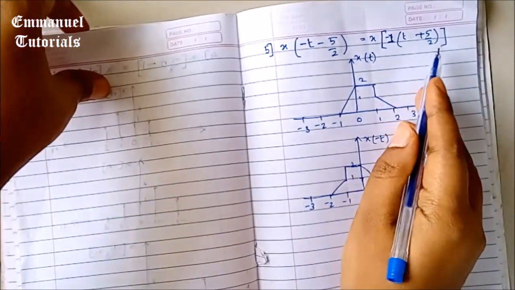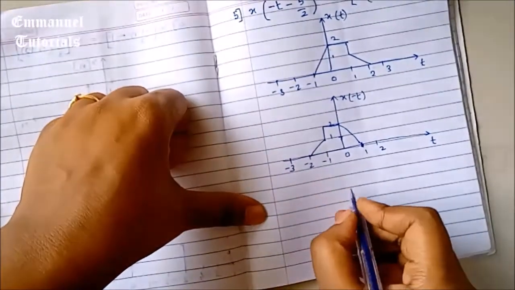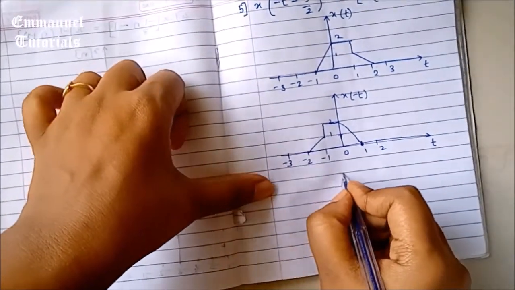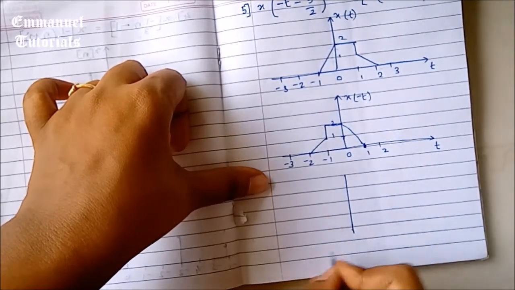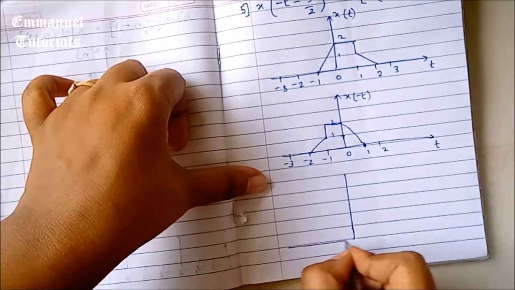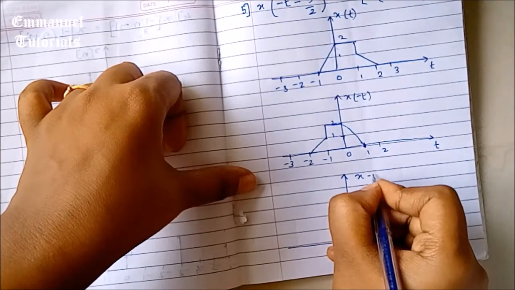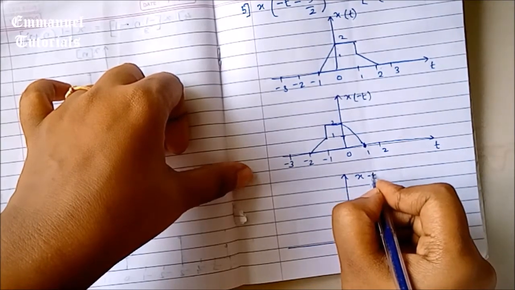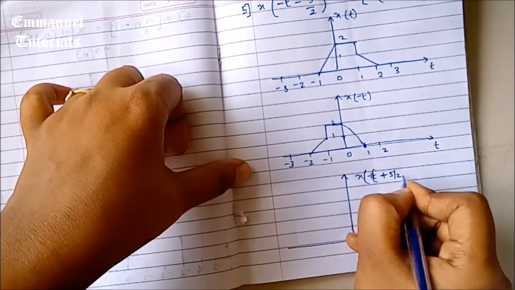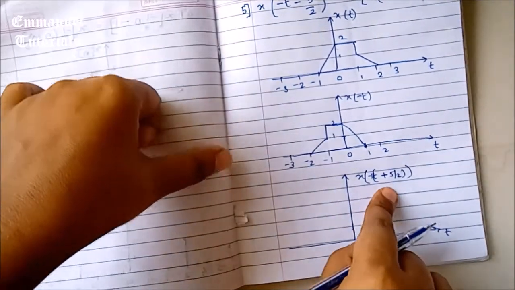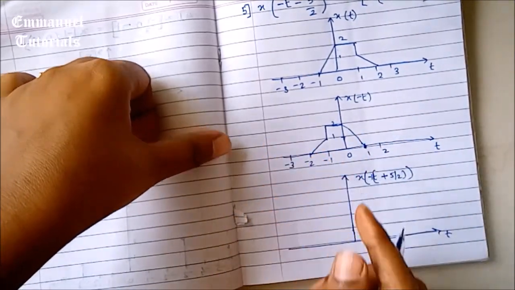Now we have to shift the signal by 5 by 2, which is 2.5. In continuous time signals there will be decimal point numbers also on the time axis. So this will be x of minus 1 t plus 5 by 2. Now this is again an advance. So we'll be shifting this signal by 2.5 to the left.